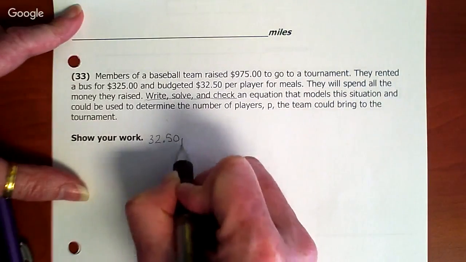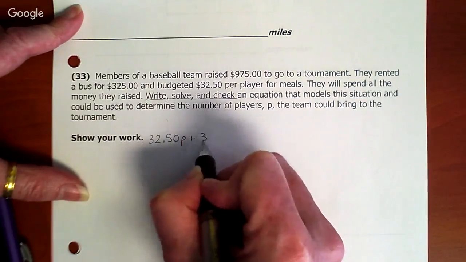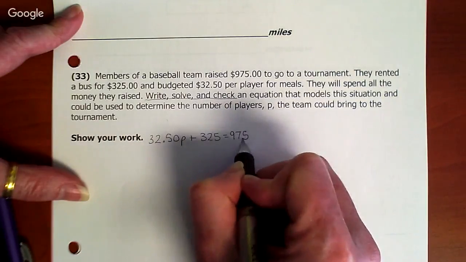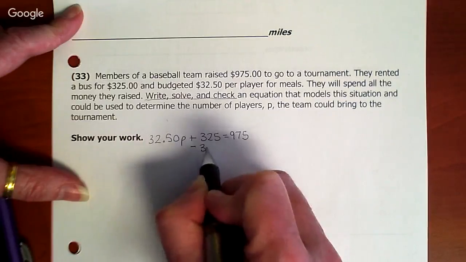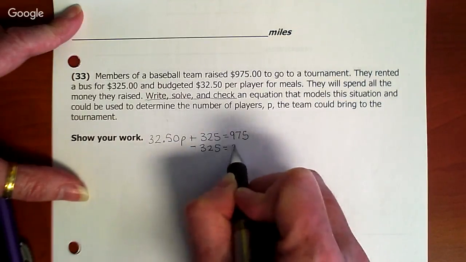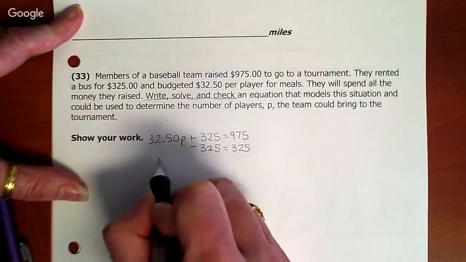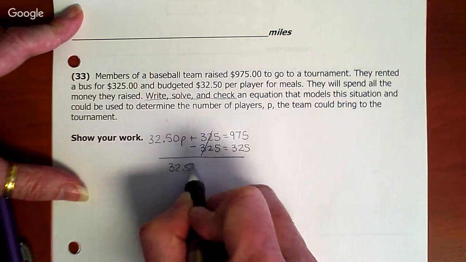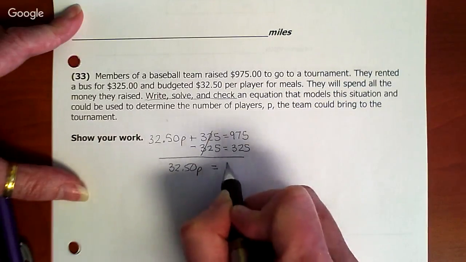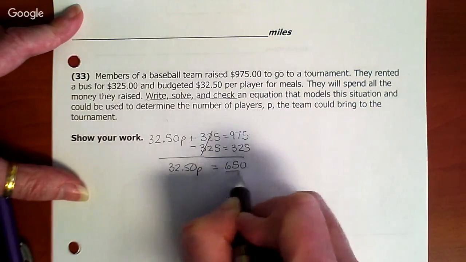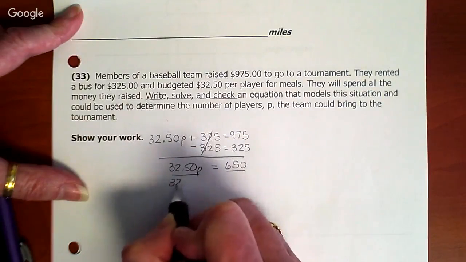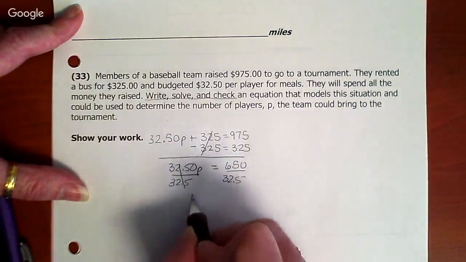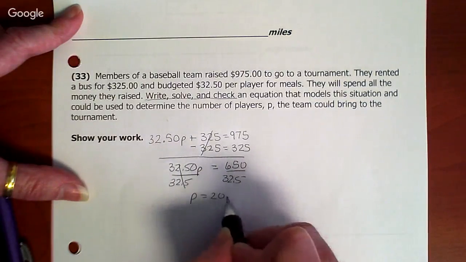So we have 32.50 P plus 325 equals $975. So subtract 325 from both sides. We have 32.50 P equals 650. Divide both sides by 32.50. And P equals 20 players.